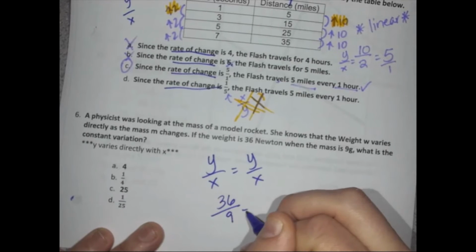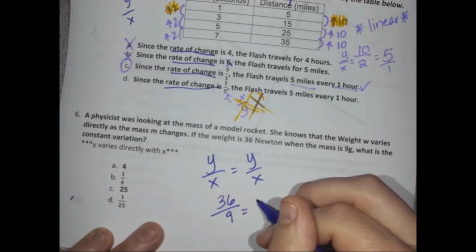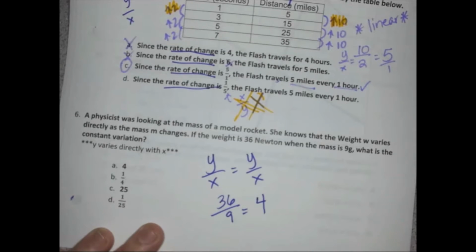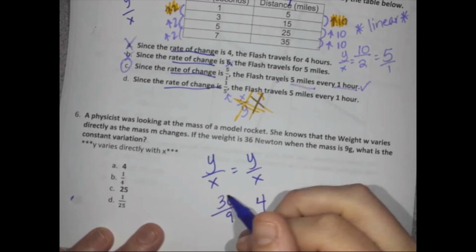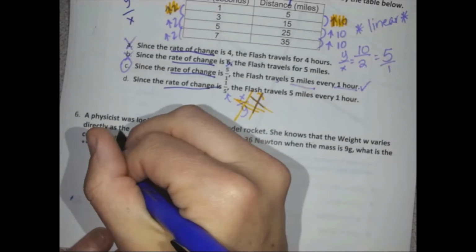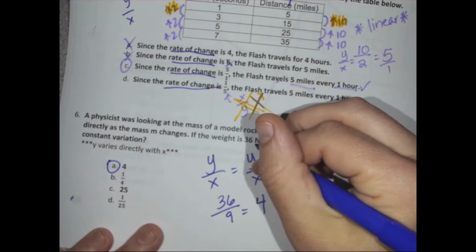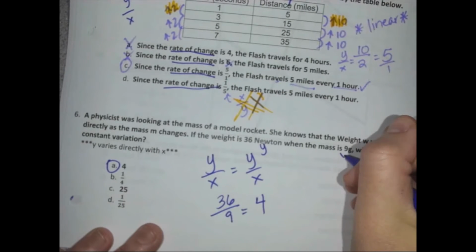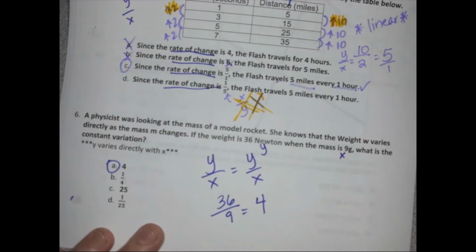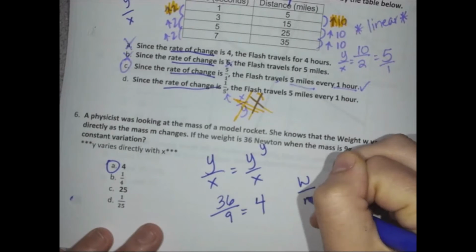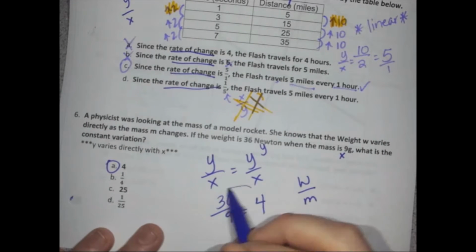36 over 9 is equal to 4. It doesn't give me an m or anything like that. I just know that my 36 over 9 is equal to 4. My w, my y over x. Weight varies to mass. 4.